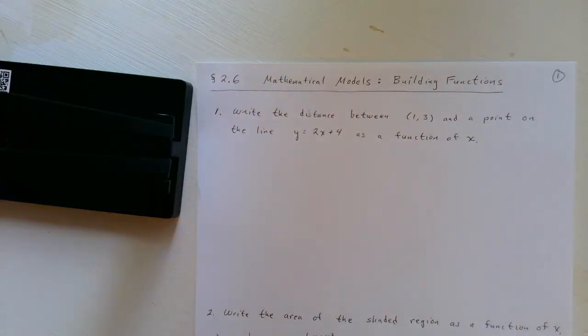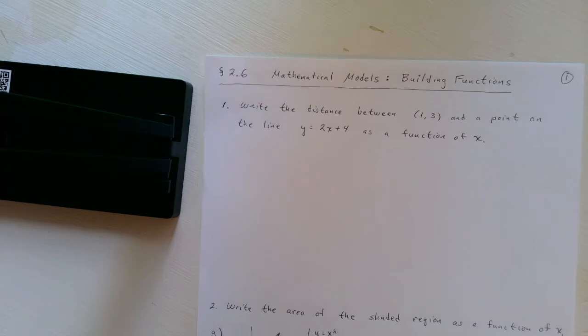Okay, in this section, the last section of Chapter 2, we are finally going to be getting to some applications of these functions. Until now, these functions have just been mathematical expressions, and they don't necessarily represent anything. That's going to change in this section, because we're actually going to be creating functions to represent something tangible, like a distance or an area or a volume or a cost of something.